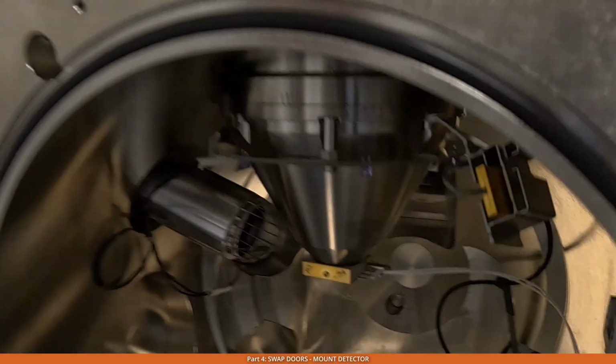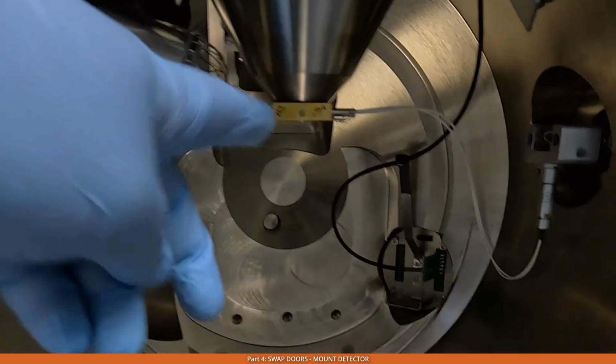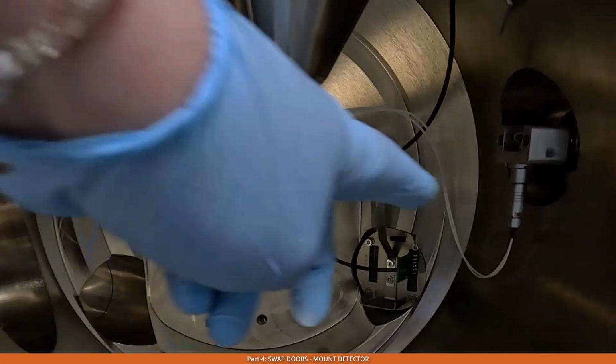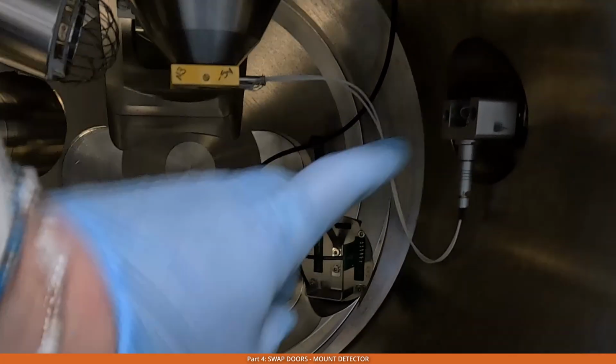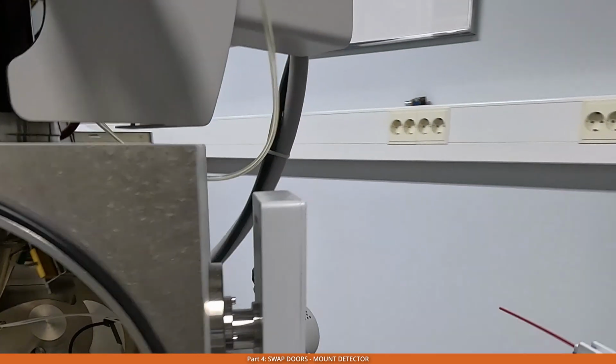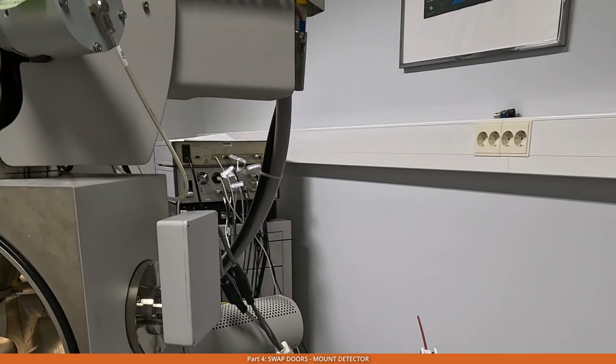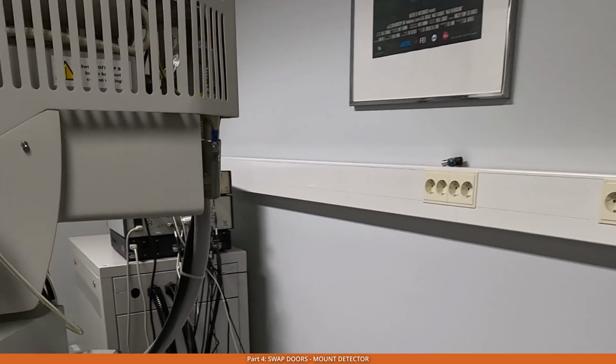So at the end, the system would look like this. We have the detector, and then it gets connected to this socket on the right hand side. And then from here it goes to this preamp, which is this box here. And then after that it gets to the controllers through the wires at the back side.